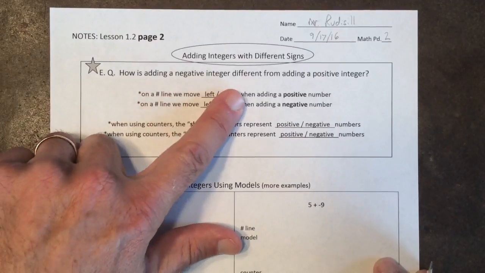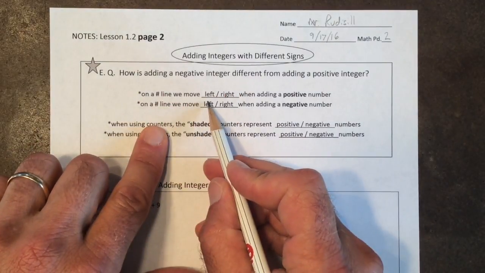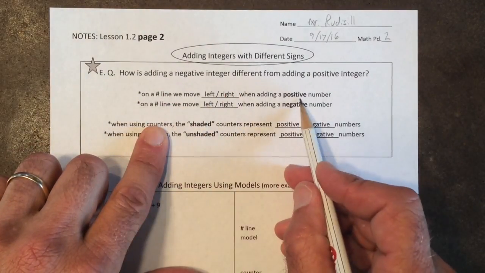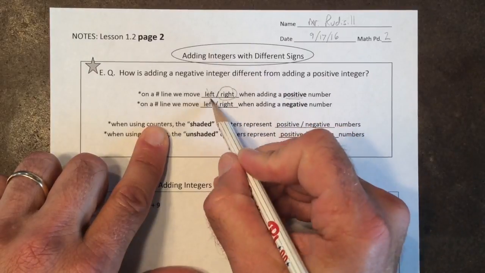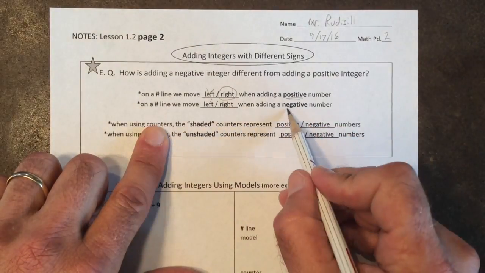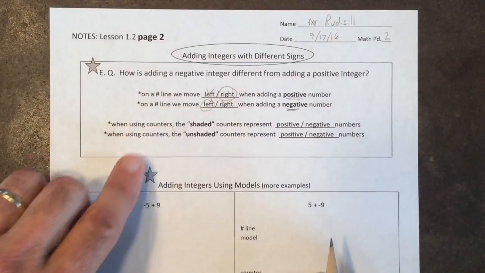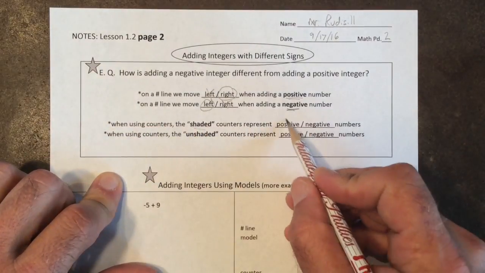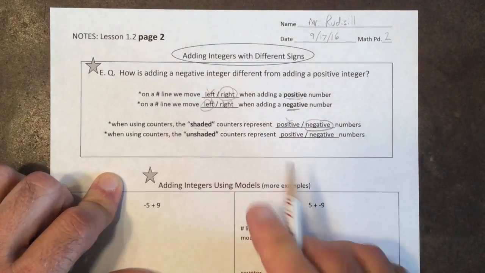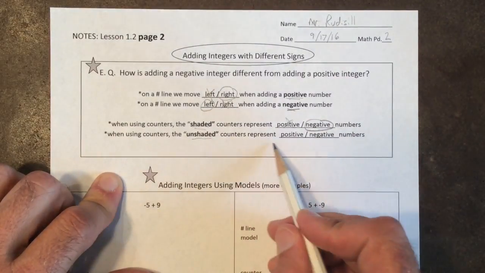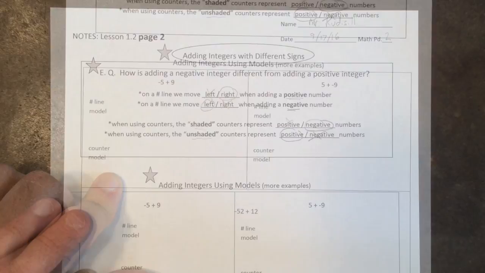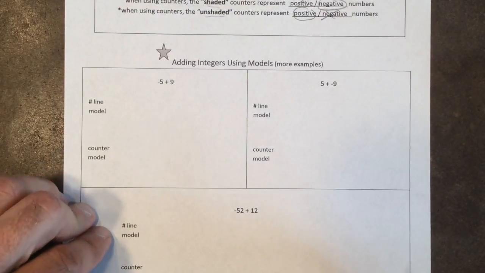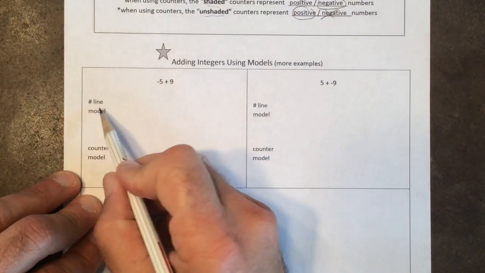Consider this question. How is adding a negative integer different from adding a positive integer? Well, first of all, on a number line, when you're adding a positive, you move to the right. If you're adding a negative, you would move to the left. And when you're using counters, the shaded counter represents the negative value, and the unshaded counter would be the positive value. Let's look at some examples and model them.